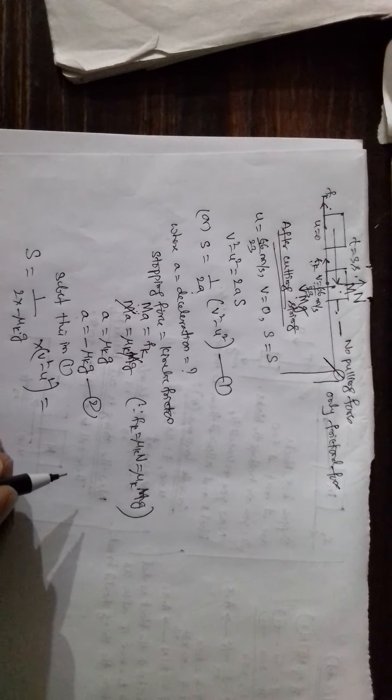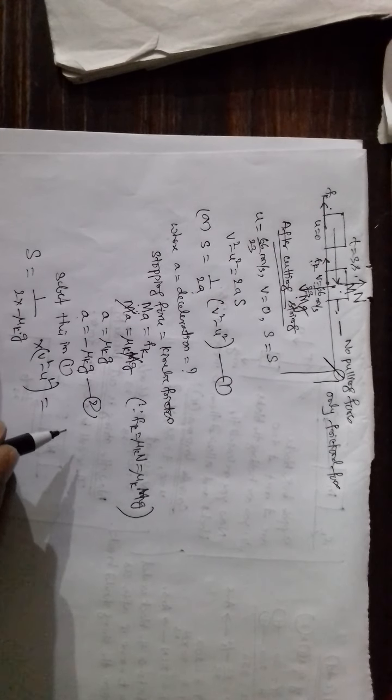Substituting the values, see here, mu k value is 0.04, g value 10, v square final velocity is 0 minus initial velocity is.